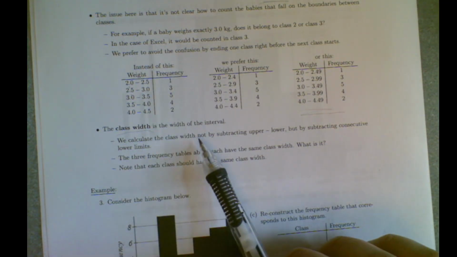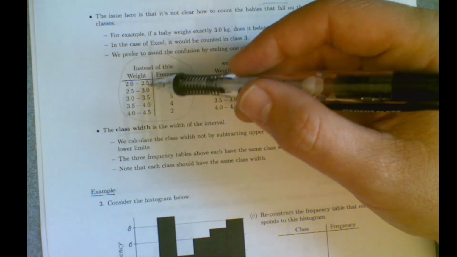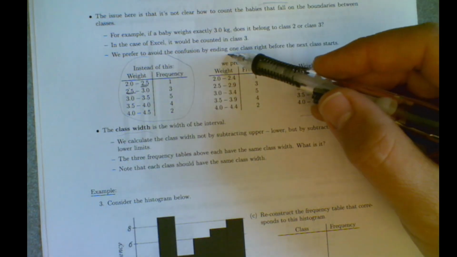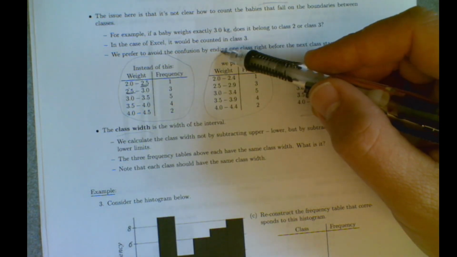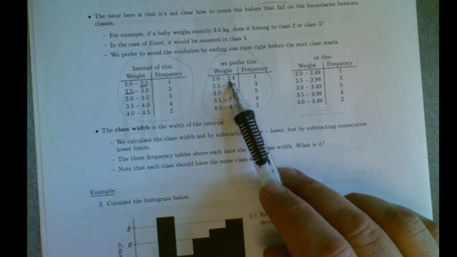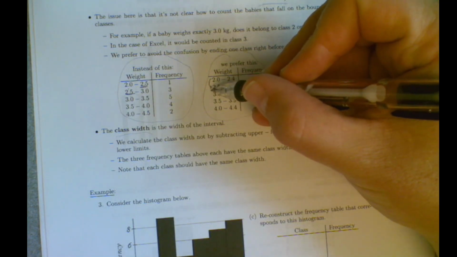Now, a common misconception for students is that when we calculate the class width, we do this by subtracting the lower class limit from the upper class limit. In other words, we would do 2.5 minus 2.0. And that works when you have a frequency distribution that's listed in this ambiguous way where this number matches that number. But if we list it the way that we prefer, so that there's no ambiguity as to where 2.5 lands, then obviously we wouldn't want to do 2.4 minus 2.0, because that would tell us that the class width was 0.4 when really the class width should be 0.5.